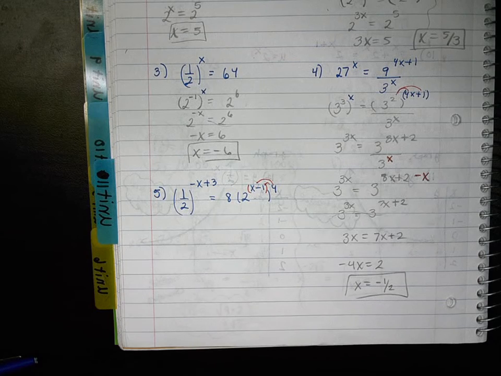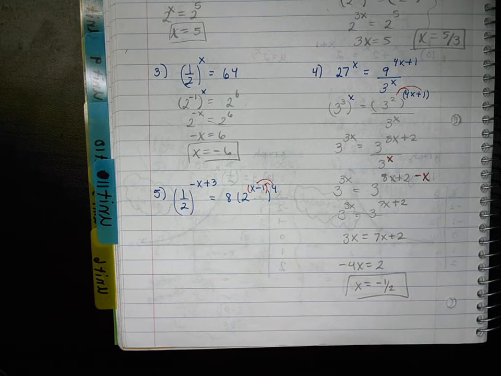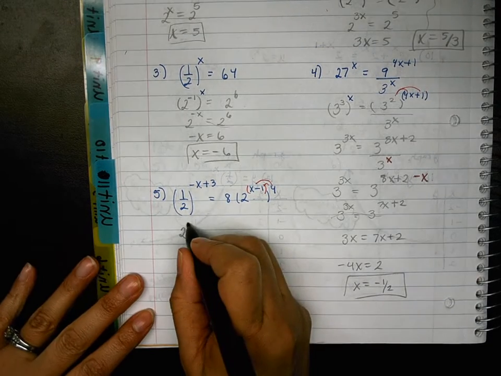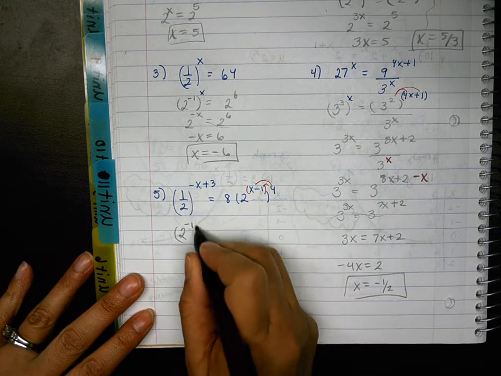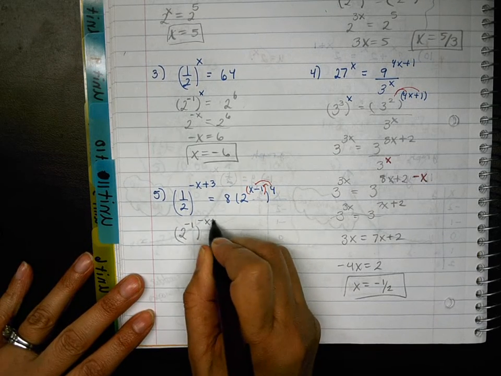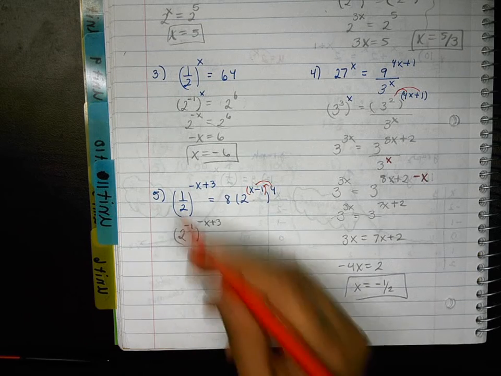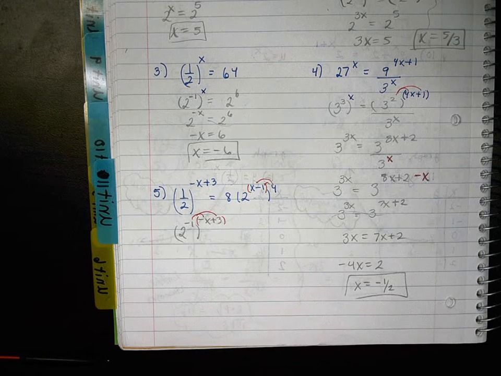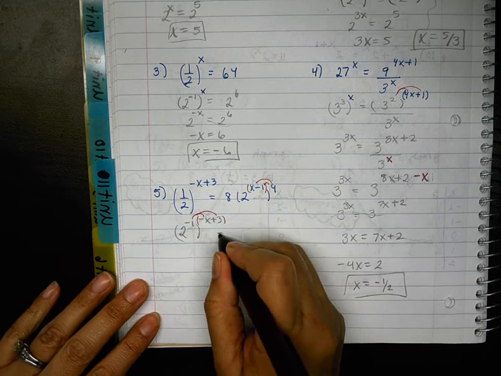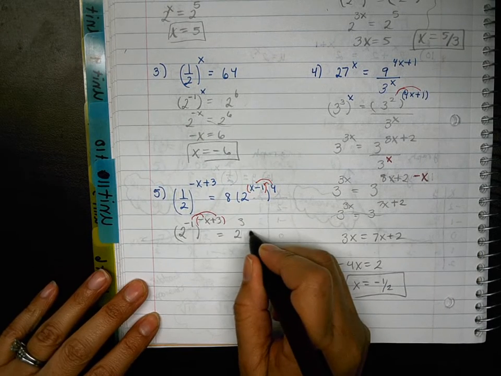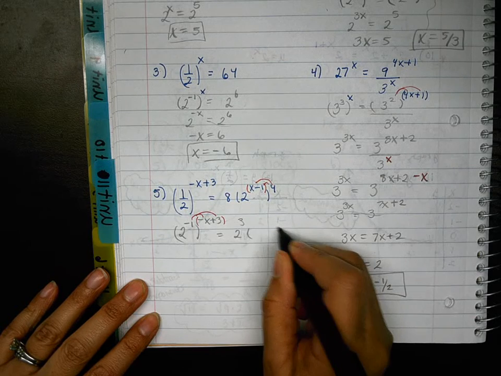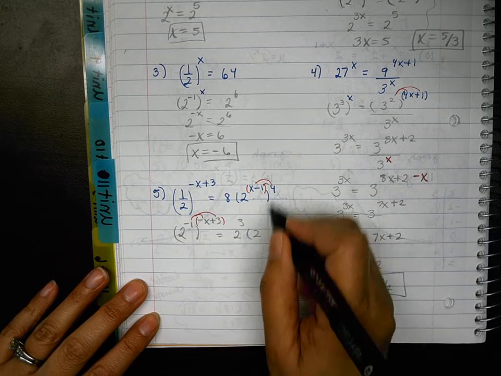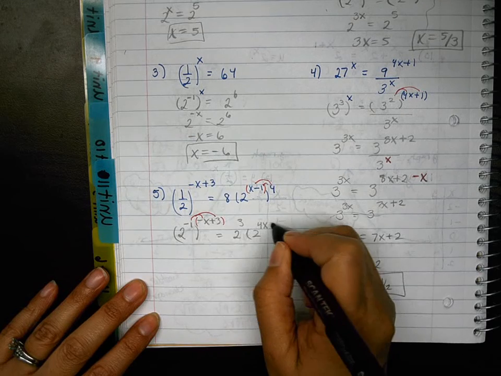Distribute. Okay, so 1/2 becomes 2 to what power? Negative 1. And not now, but on the next step, I am going to distribute that negative 1. Okay, 8 becomes 2 to what power? Third. And then right now I'm going to go ahead and distribute 2 to the 4x minus 4.